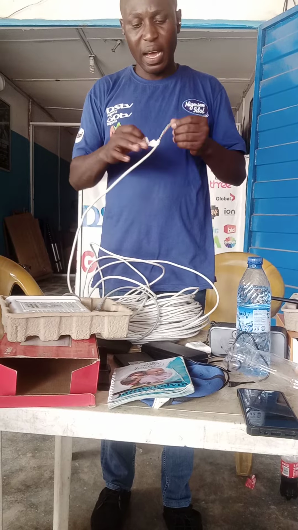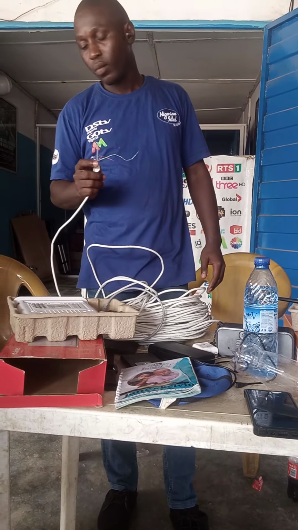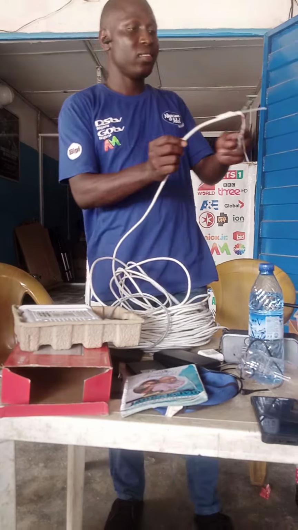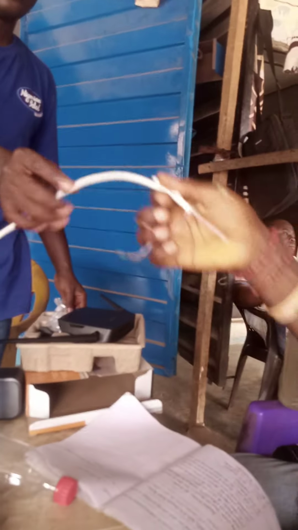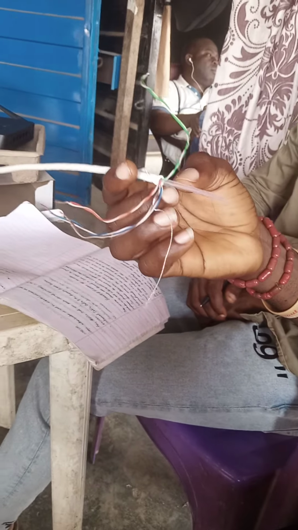Then the next one we have this one. We have Cat 6. In Cat 6, there is this thing, there is a separator. The moment that there is this, you notice that there is a separator like this on the cable.